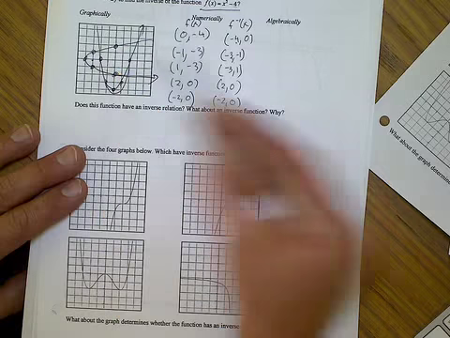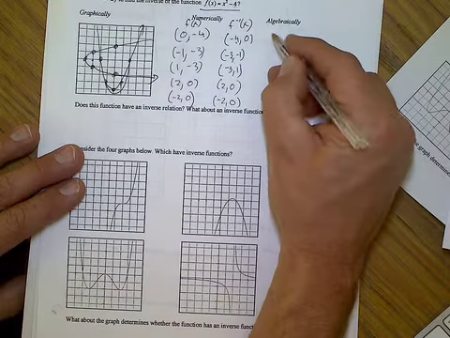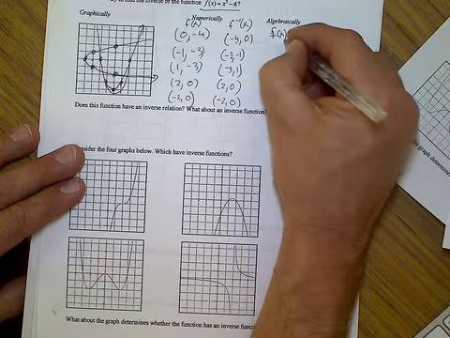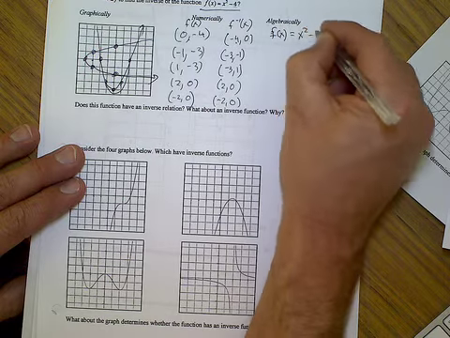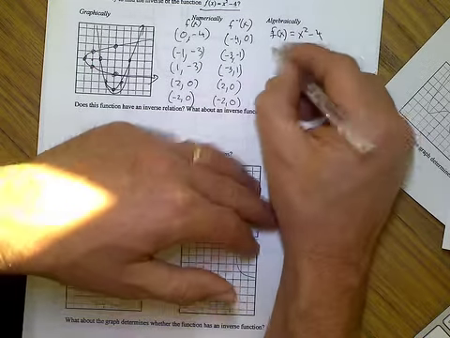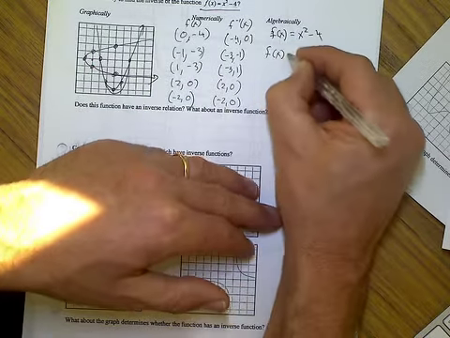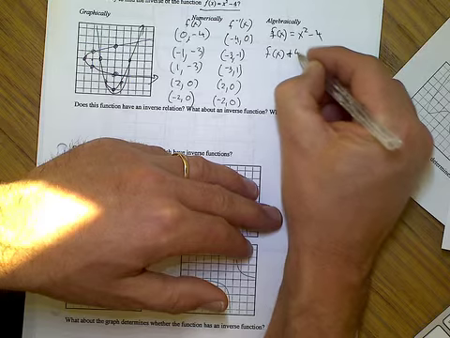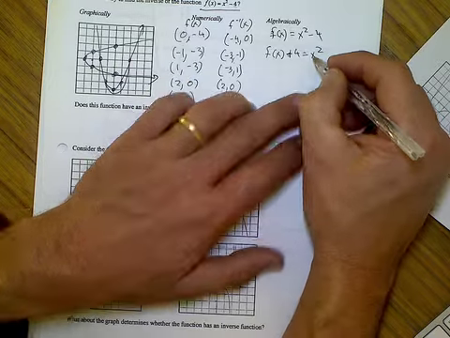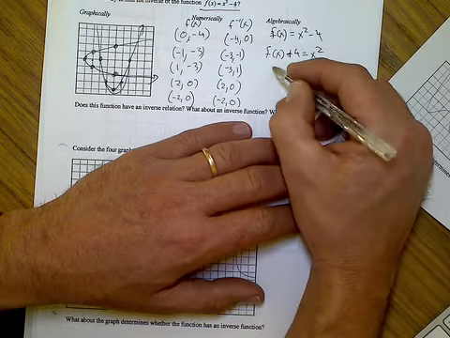Now, algebraically, we can say that, so if my original function is f of x equals x squared minus 4, right? First thing I'm going to do is add 4 to both sides and get f of x plus 4 equals x squared. Then the opposite of doing this is taking a square root.